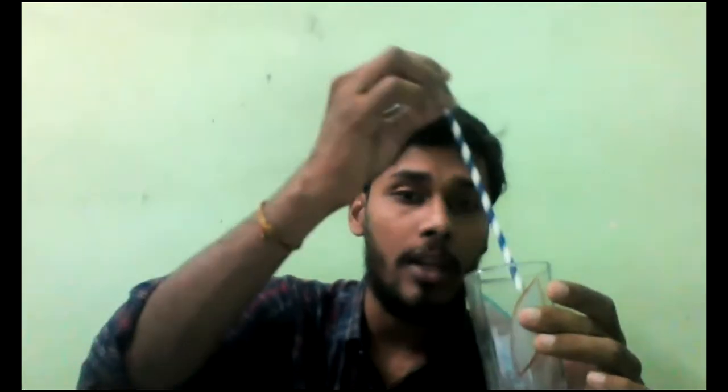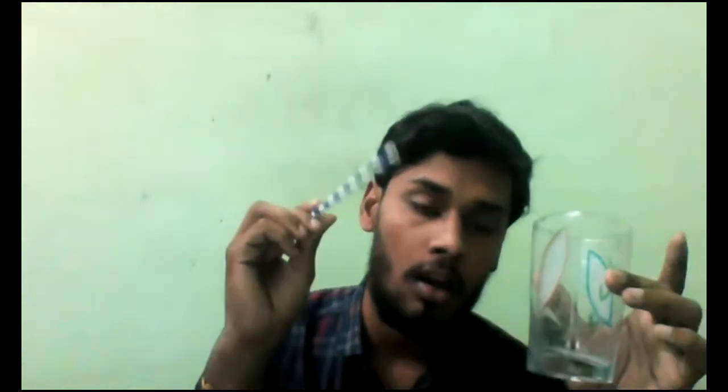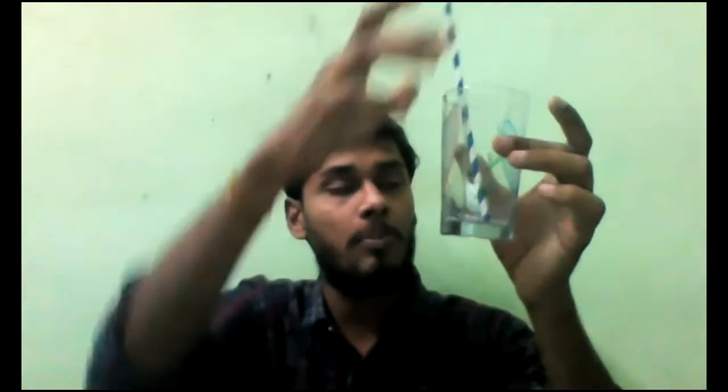Try to understand. The same phenomenon is behind how the xylem vessels transport water from the lower part to the upper part. You may observe here, my straw is at the bottom of the plant. Let us imagine this is the roots. Correct or not?